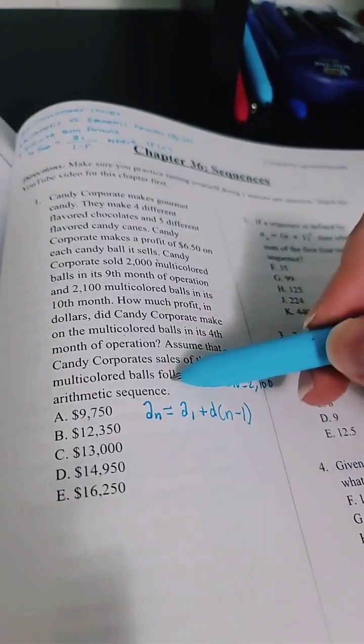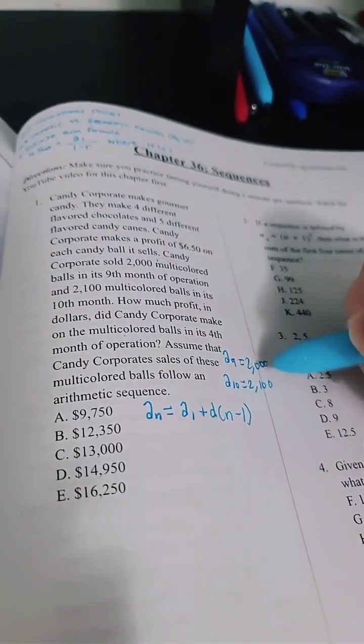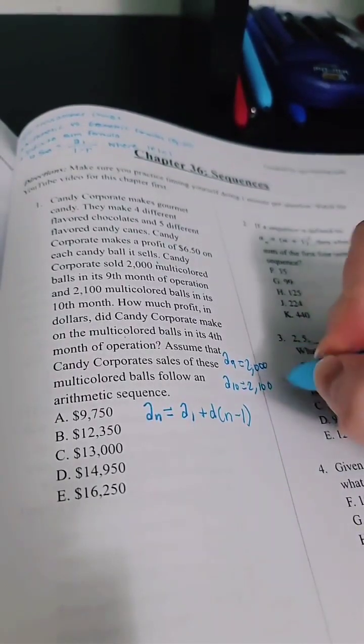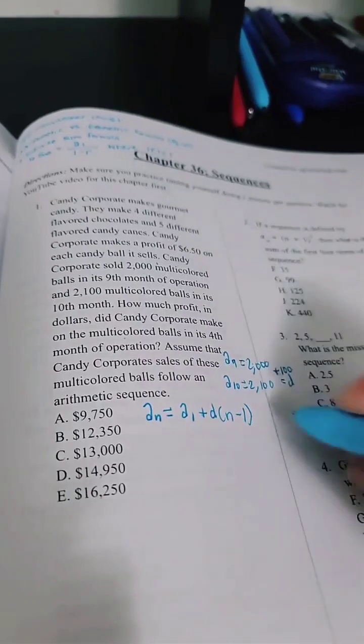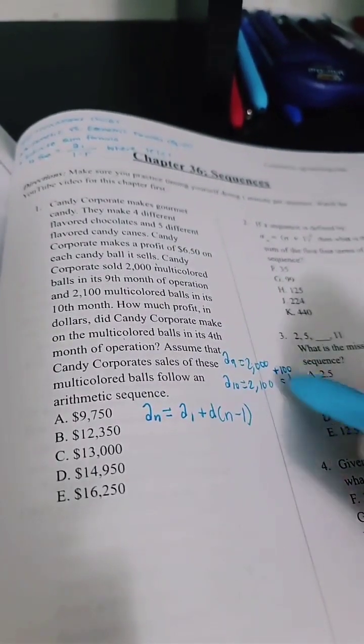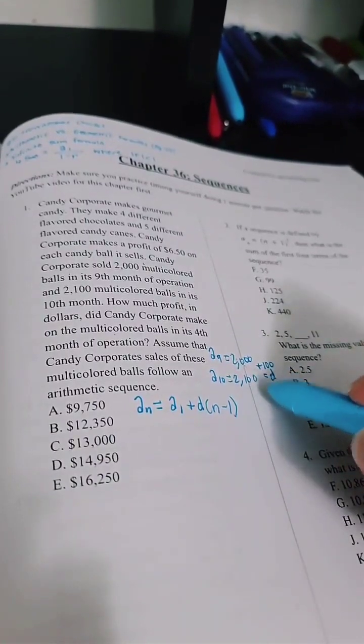They told us it's an arithmetic sequence, so that means we're adding some number D each time. To get from 2,000 to 2,100, we had to add 100. So that's what is equal to D, because D is what we call the common difference, or the number we add each time. So we know what D is, it's 100.